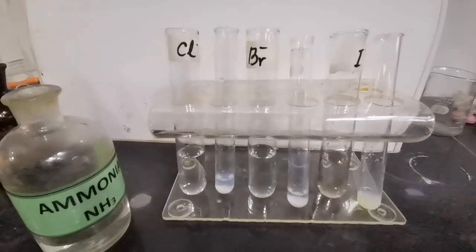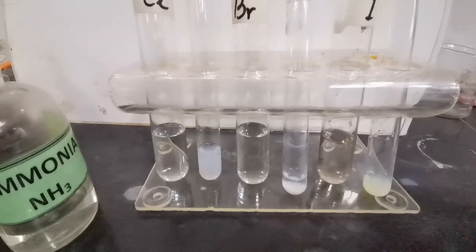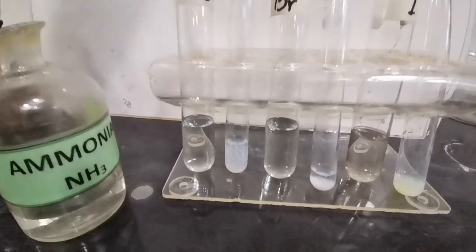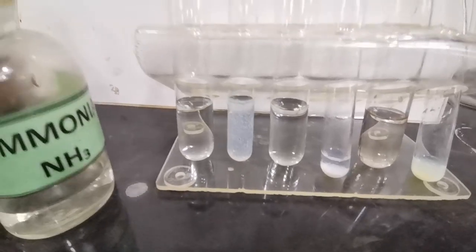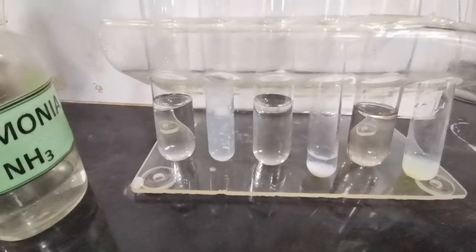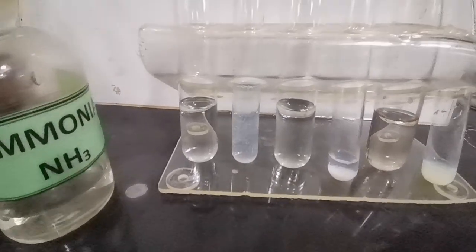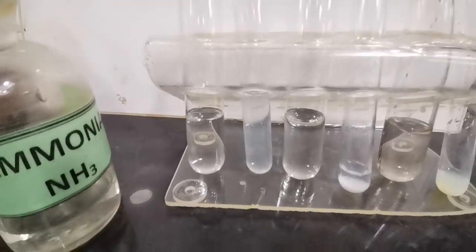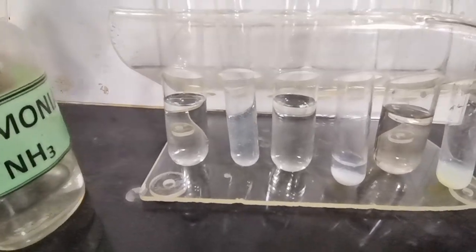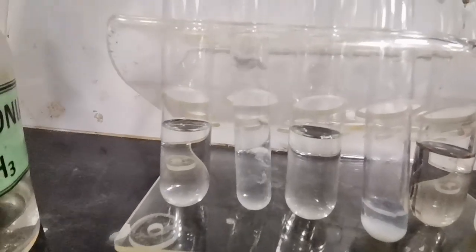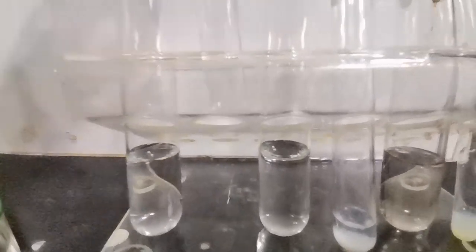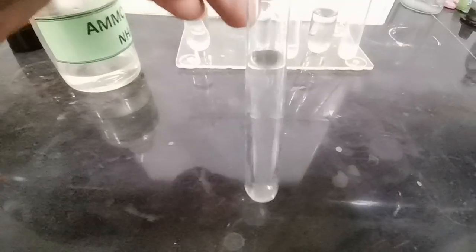Now we are going to follow on with addition of aqueous ammonia. So in the tube containing chloride ions, when we add aqueous ammonia in excess, we see that the precipitate will begin to dissolve. Here you can see the precipitate has dissolved on addition of excess aqueous ammonia. There is no precipitate in the tube anymore.